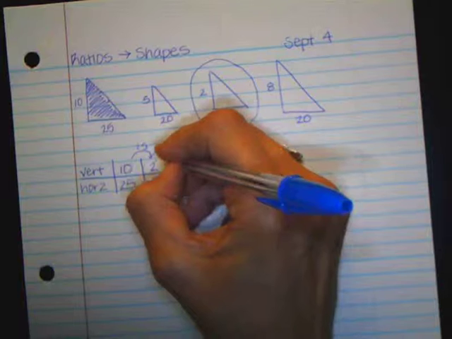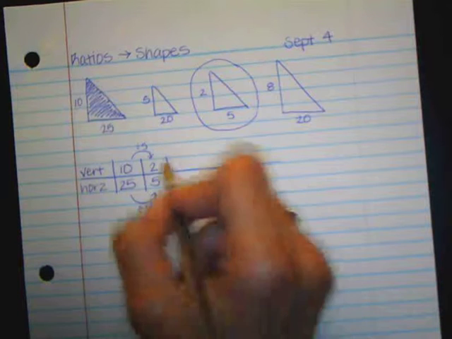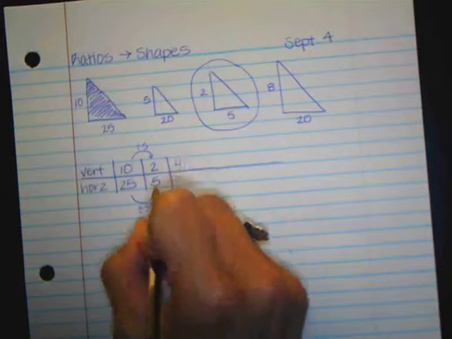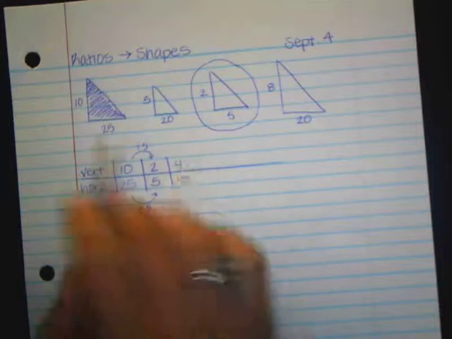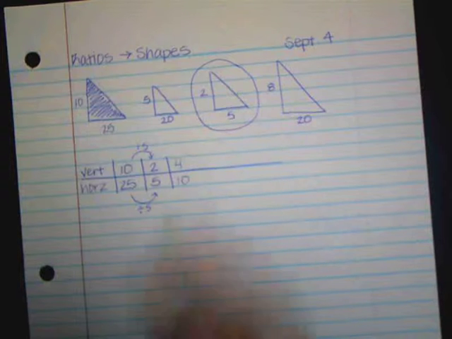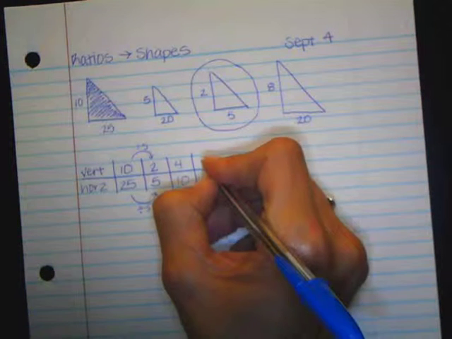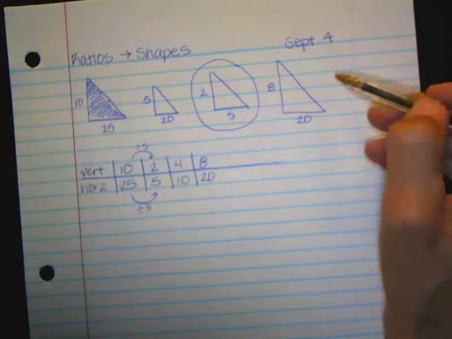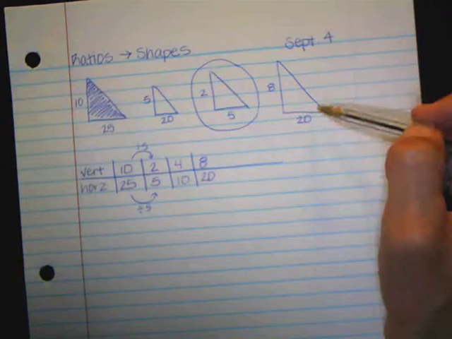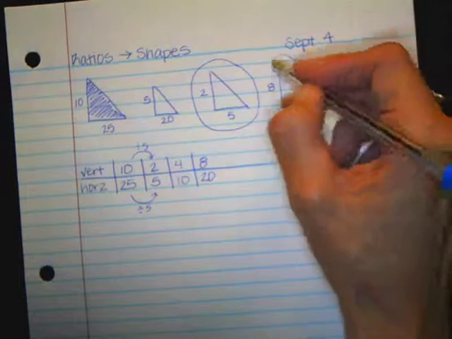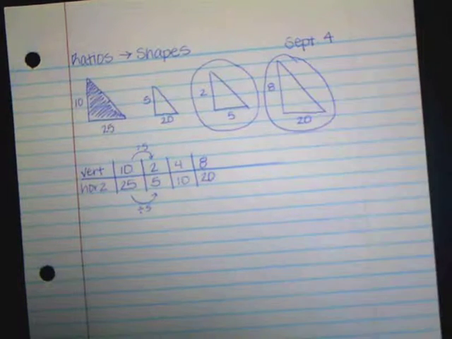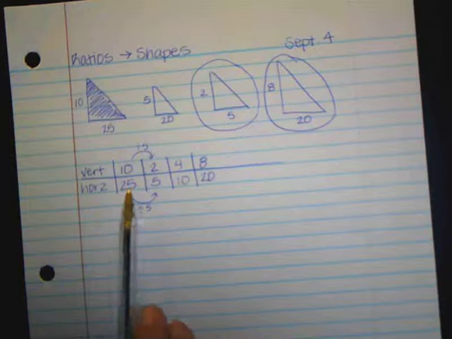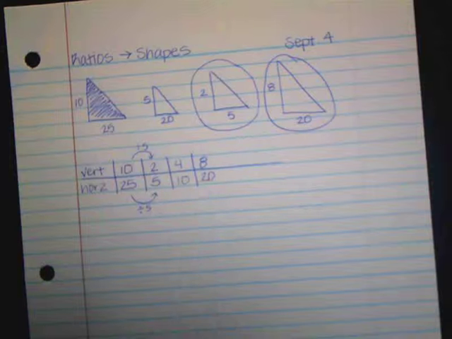I'm just going to continue playing around with numbers on my ratio table. For instance, I'm just going to double this one. 2 times 2 is 4, 5 times 2 is 10. I notice that there are no triangles with those measurements. I may double it again, 8 and 20, and we'll notice that a triangle with these measurements is also similar to my shaded triangle that I started out with. My ratio table has shown a collection of equivalent ratios.